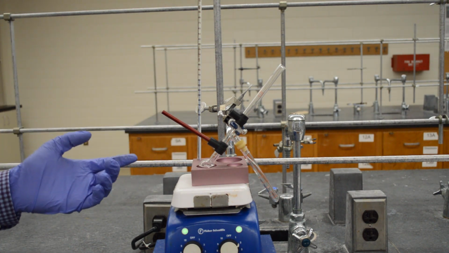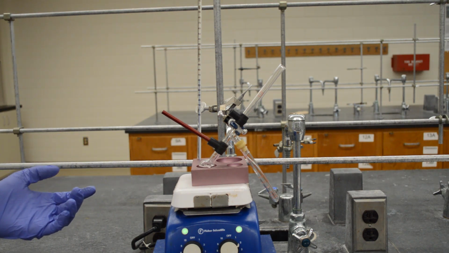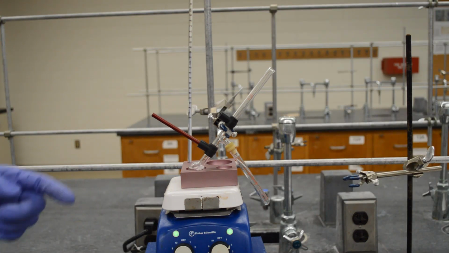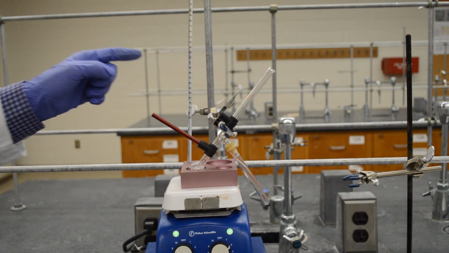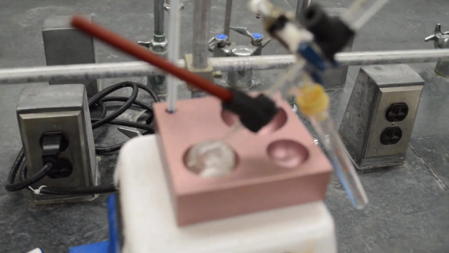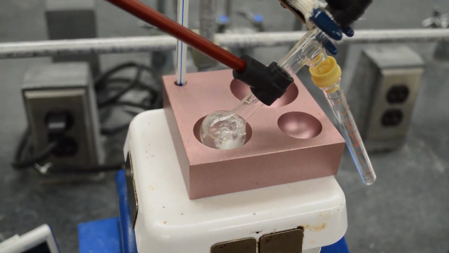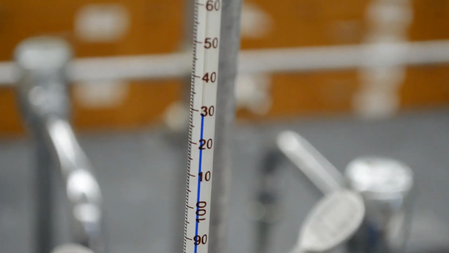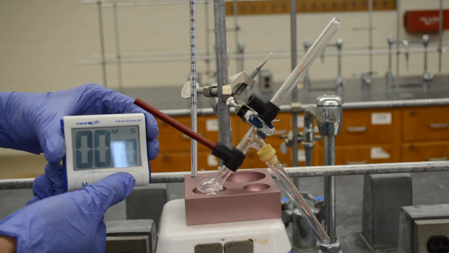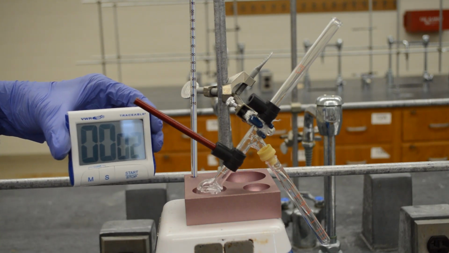1-pentanol and acetic acid both boil above 100 C. So I'm going to raise the temperature and let's wait for the boiling. Okay, it started boiling at about 120 C. You can see that it's boiling right there, and the temperature is a little below 130. I'm going to start the timer. Let it go for 45 minutes.